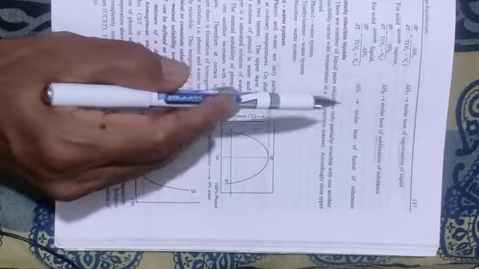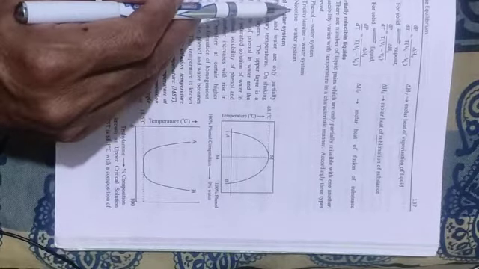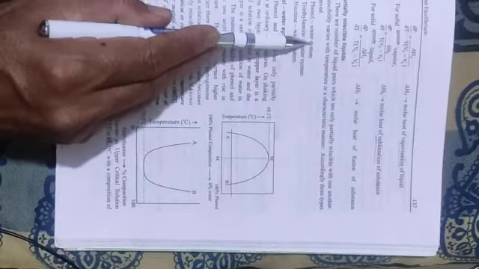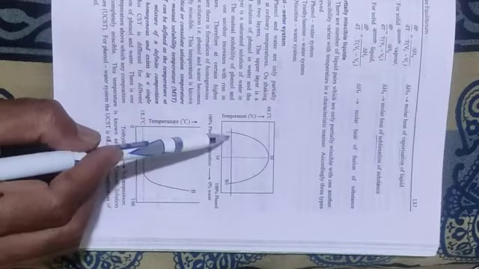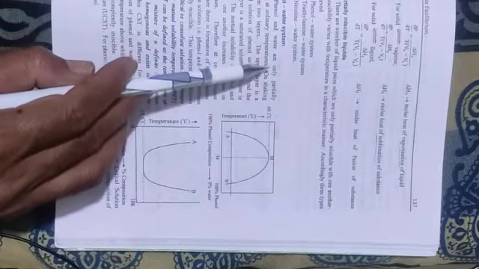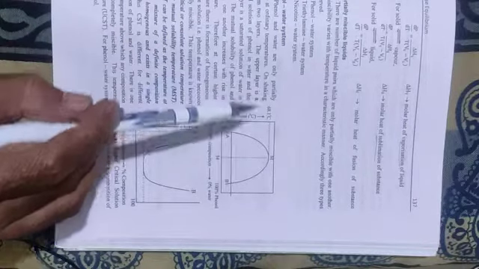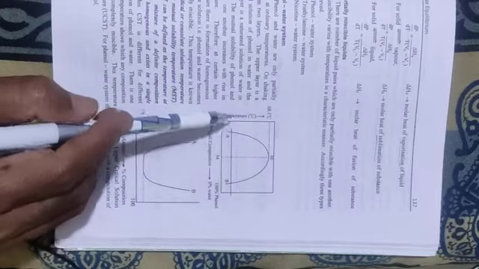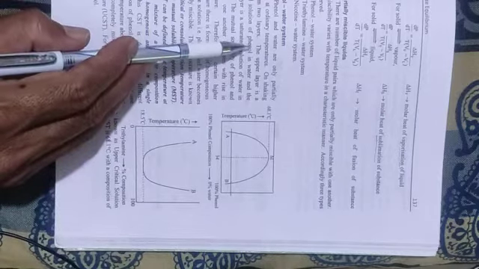Accordingly three pairs are considered: the phenol-water system, the triethylamine-water system, and the last one, the nicotine-water system. See the first one, the phenol-water system. Phenol and water are partially miscible liquids at ordinary temperature. On shaking they form two layers, because they are partially soluble.